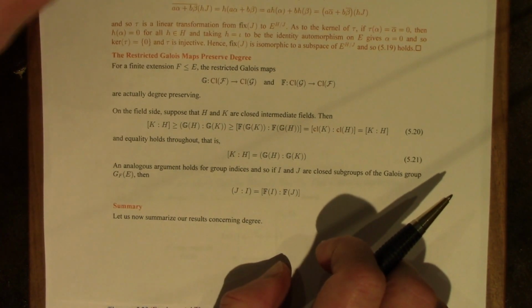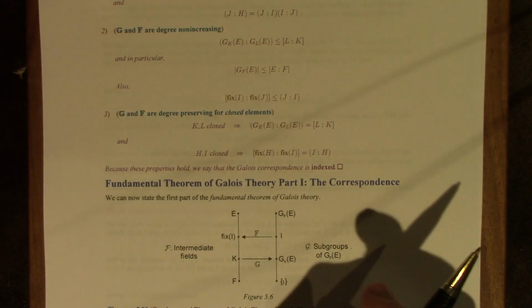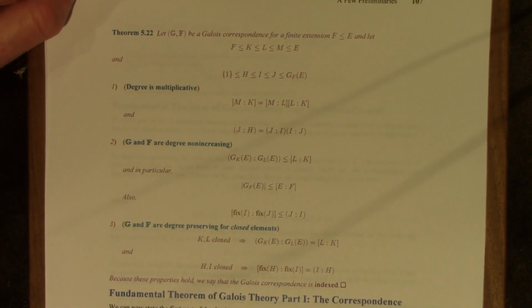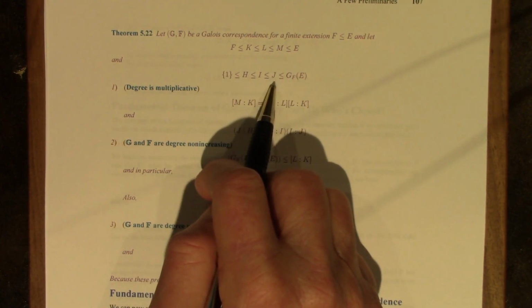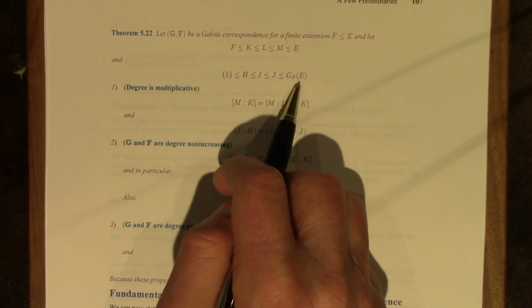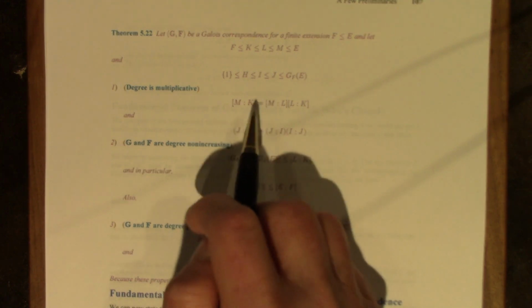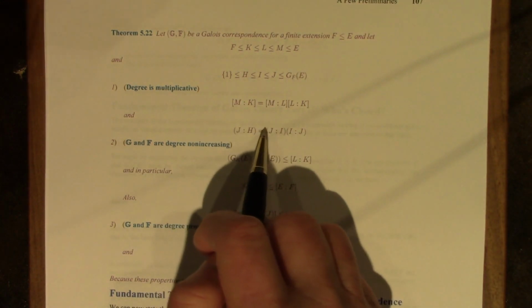So we can summarize our results on degree. Galois correspondence for a finite extension, intermediate fields, intermediate subgroups of the Galois group. Degree is multiplicative. That's old news.